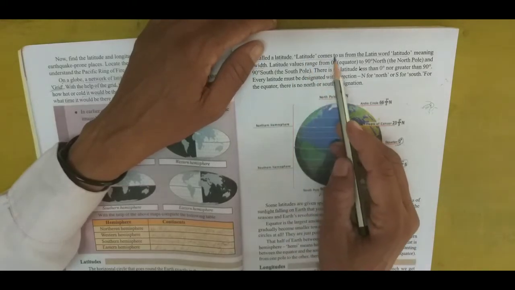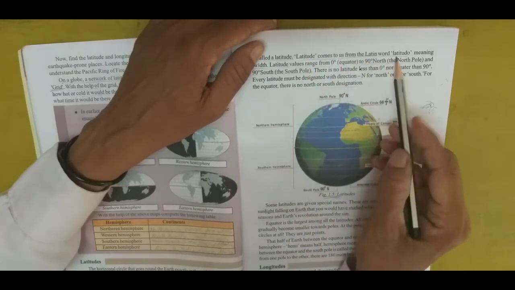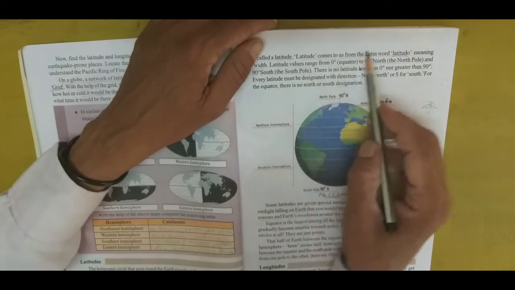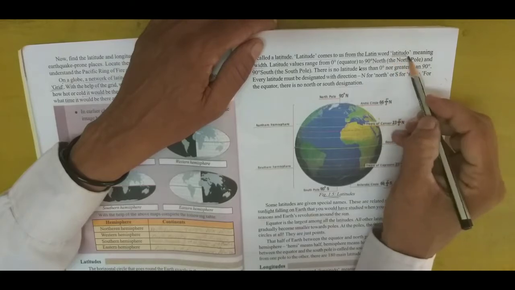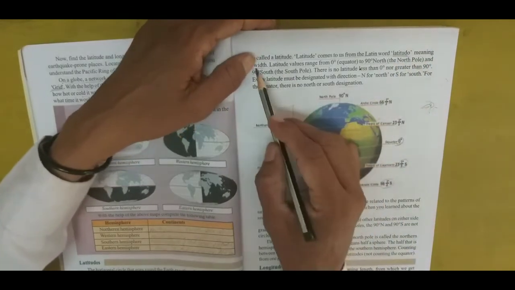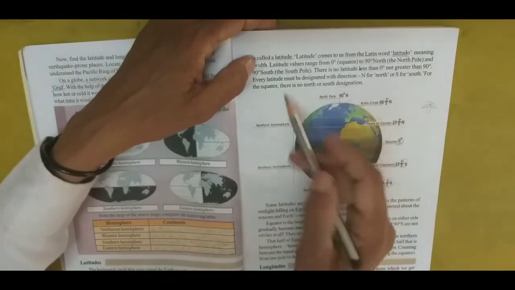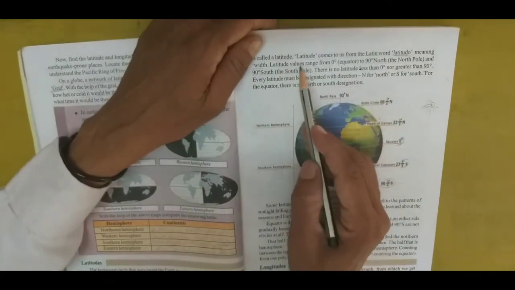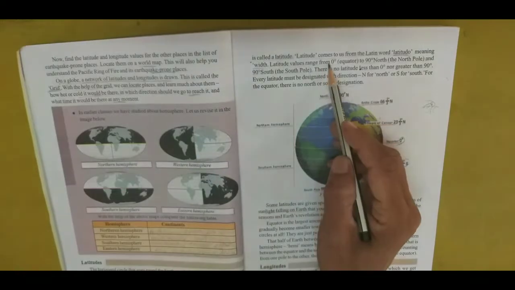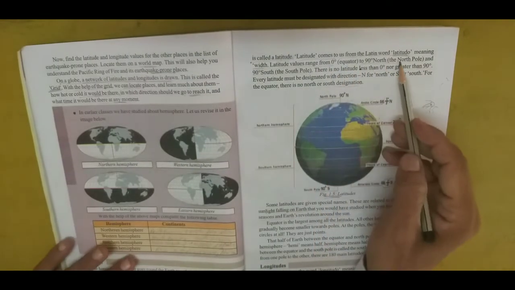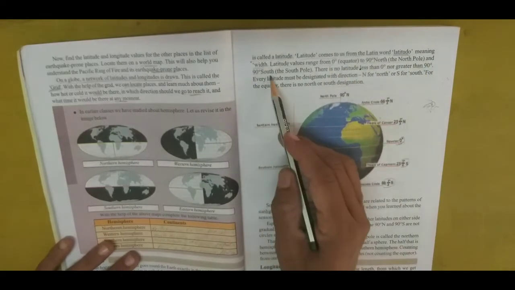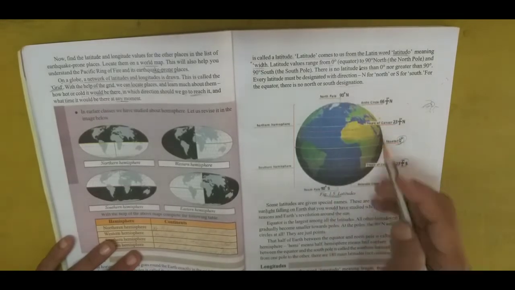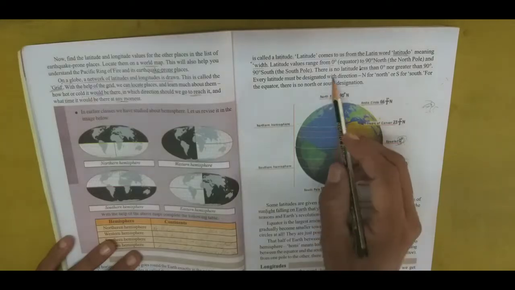Latitude comes to us from the Latin word latitudo, meaning width. Underline that. Latitude values range from 0 degrees at the equator to 90 degrees north pole and 90 degrees south pole.